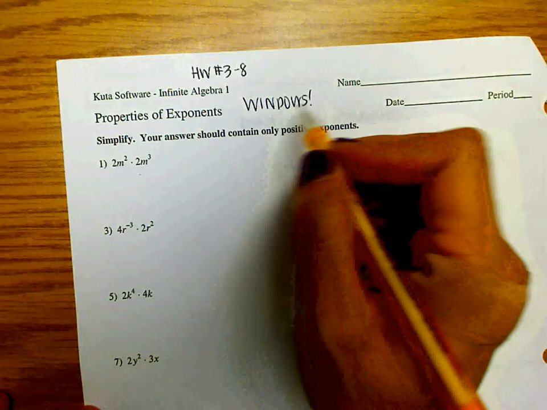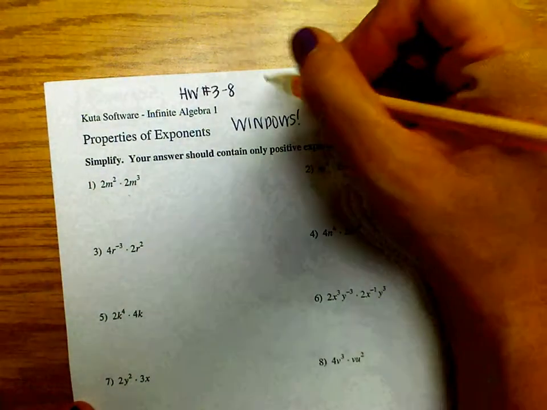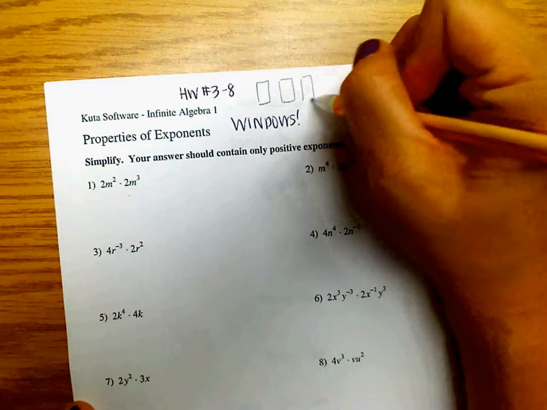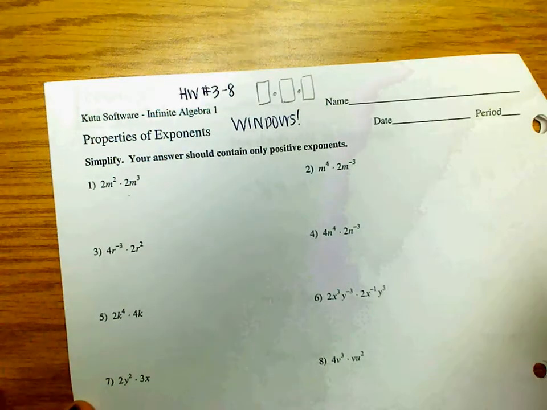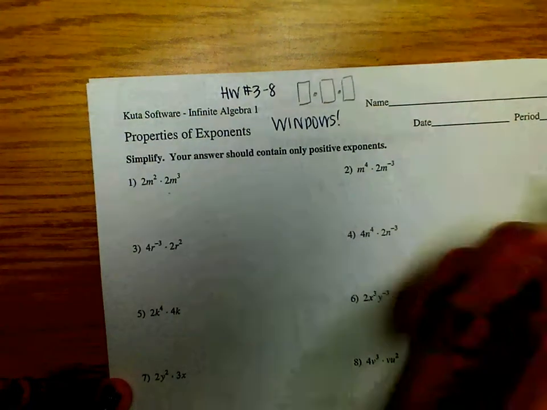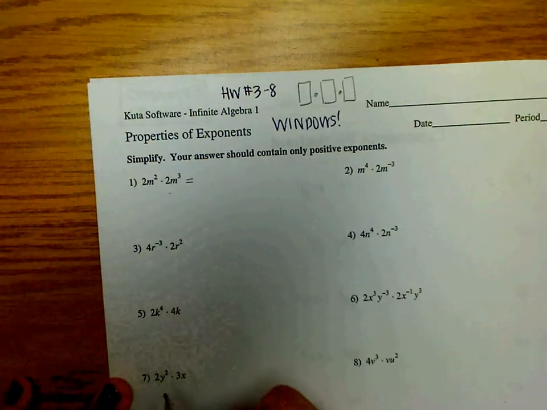Okay, so you might be like, what is this window deal about? Basically, we're going to create windows, and between each window we're going to use the multipliers as separators, and you'll see what I mean by that. So we're going to rewrite this expression here.